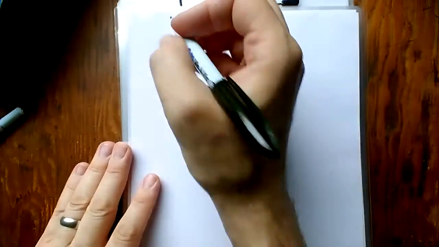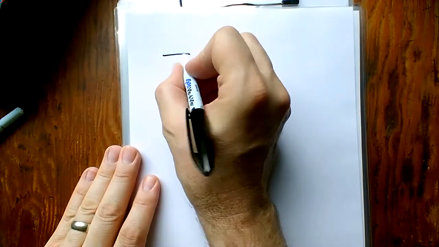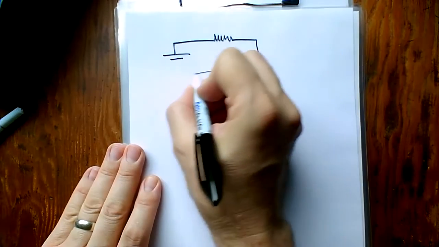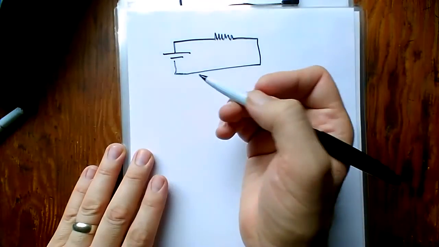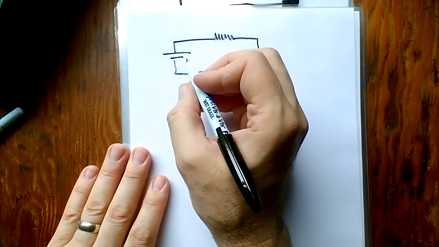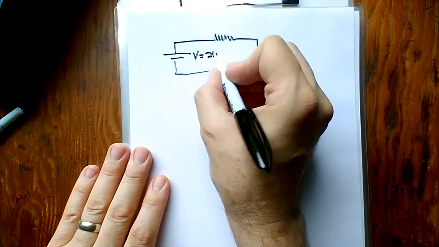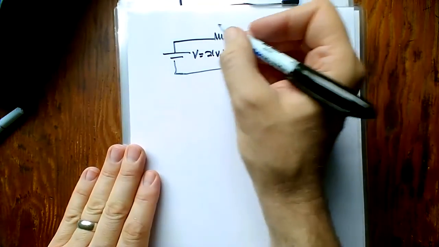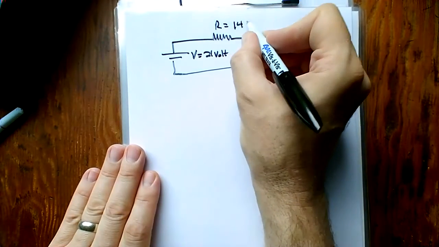Let's do another one. Now, you're not always going to be given a circuit diagram. Sometimes you will, sometimes you won't. Let's say I know I've got, say, 21 volts here. I've got a 21 volt battery running this, and I've got a resistance of, say, 140 ohms.